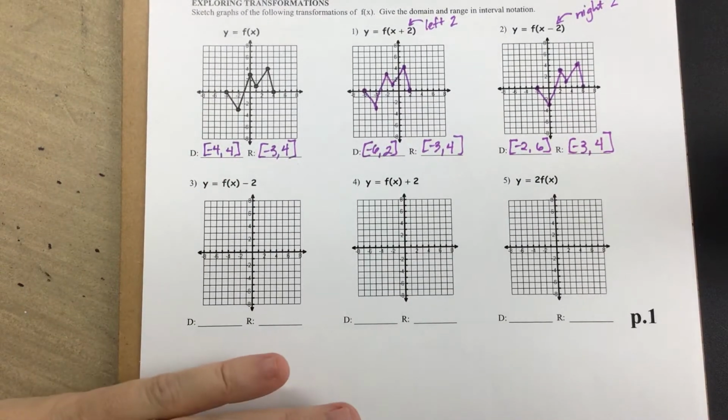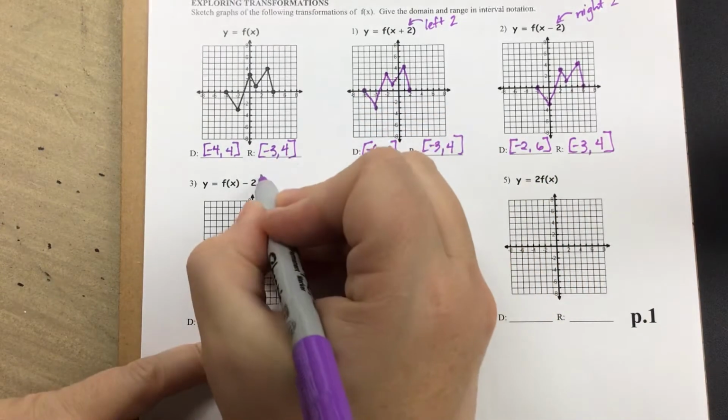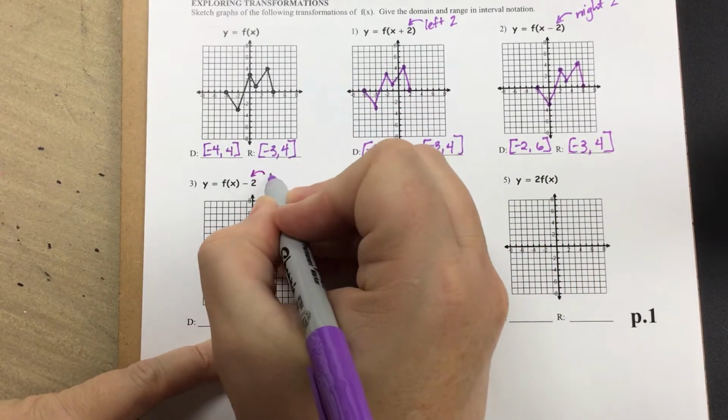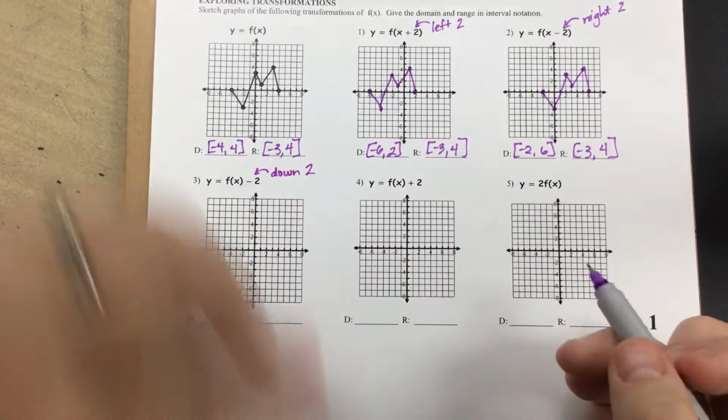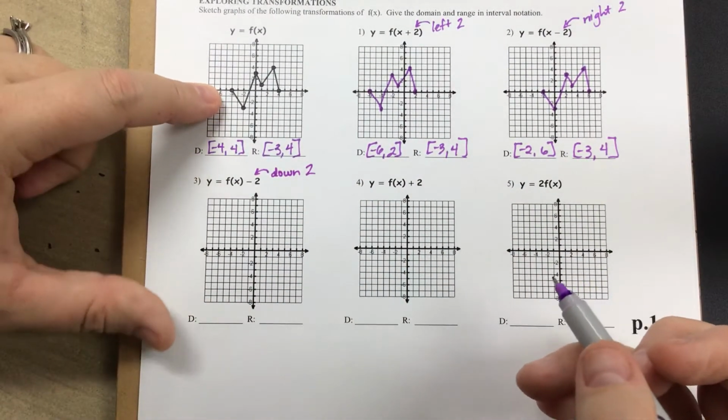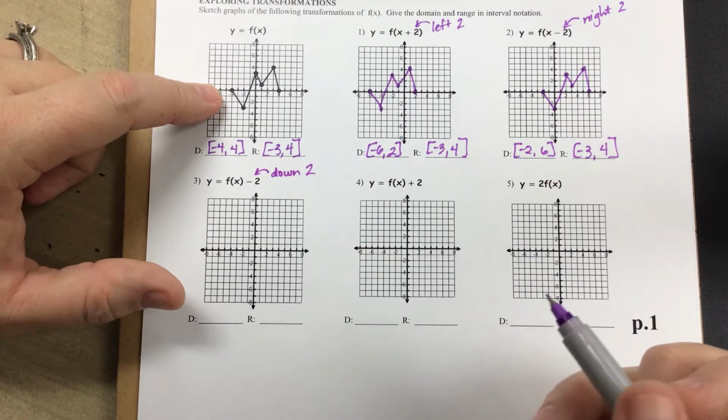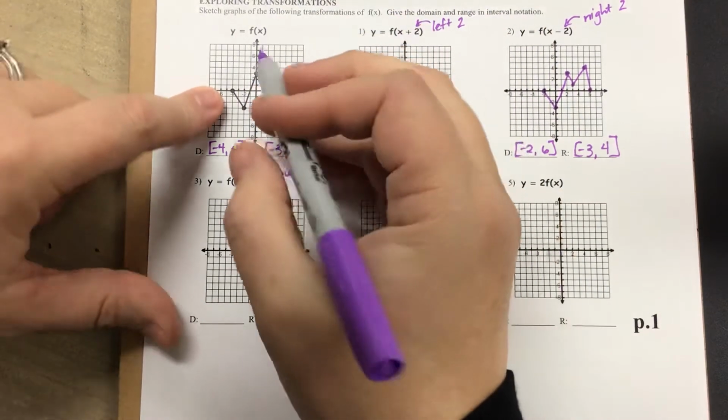Next one here, we have f of x minus 2. This -2 at the end means we're translating the graph down 2, again from the original parent function. Rather than tell every point, let's just go ahead and do it.